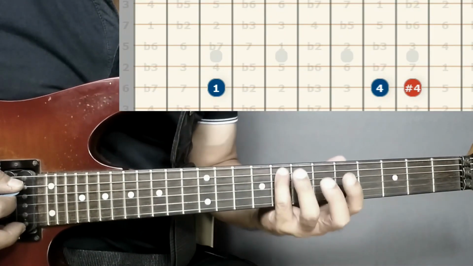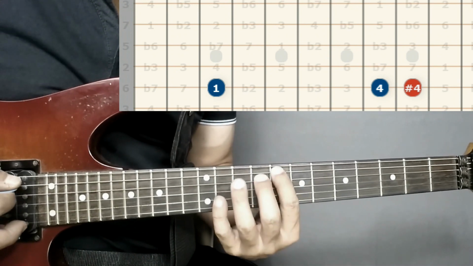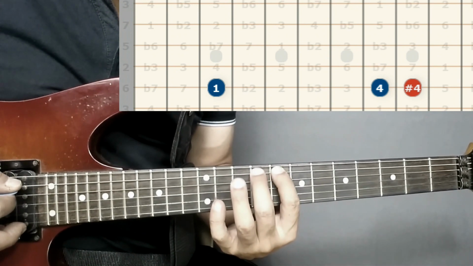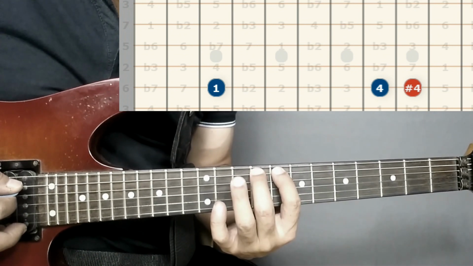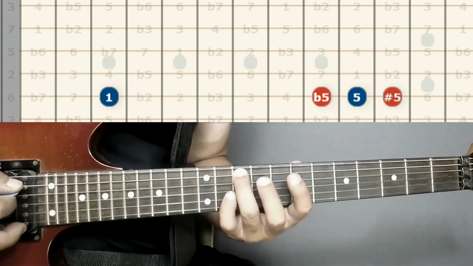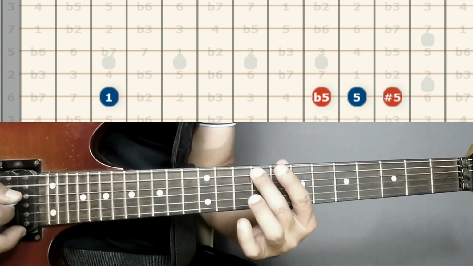Now, how about the perfect fourth and the perfect fifth? If you play the note above the perfect fourth, you call it augmented fourth. If you play the note above the perfect fifth, this is augmented fifth, and this is diminished fifth.